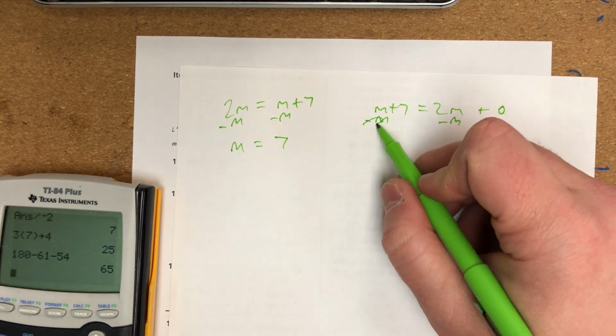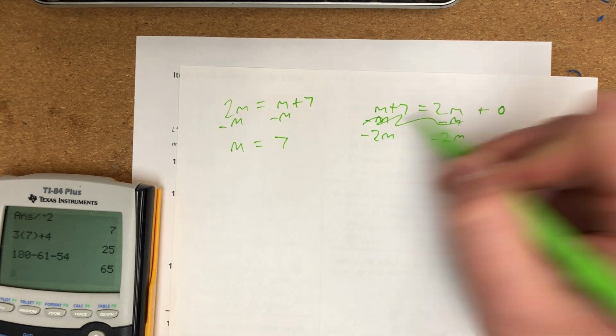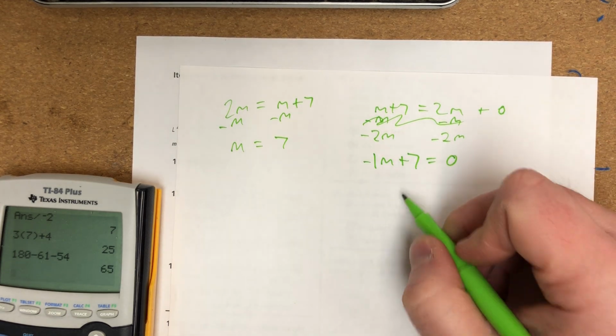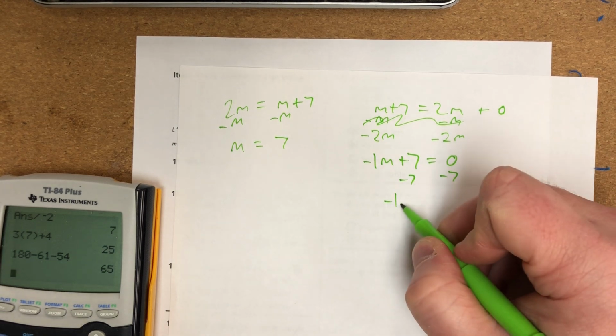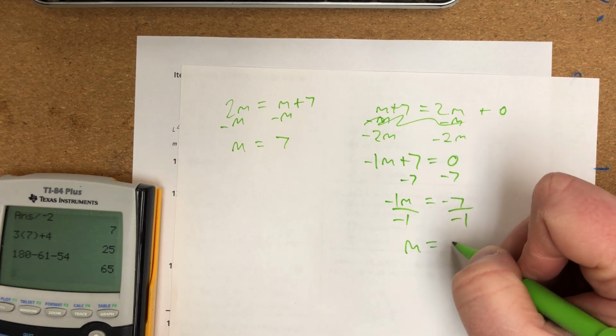If you do it the other way and you subtract the 2m from both sides, m minus 2m is negative 1m plus 7 is equal to 0. Then you subtract the 7 from both sides, you get negative 1m is equal to negative 7, divided by negative 1, divided by negative 1. You get m is equal to positive 7.